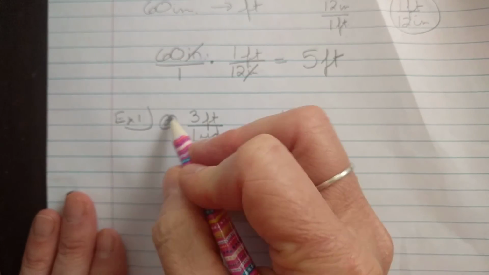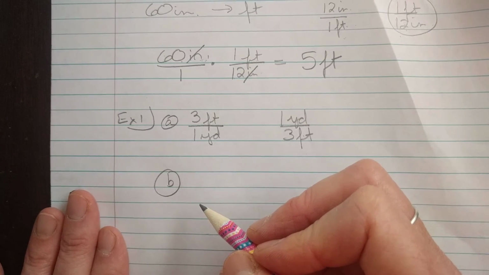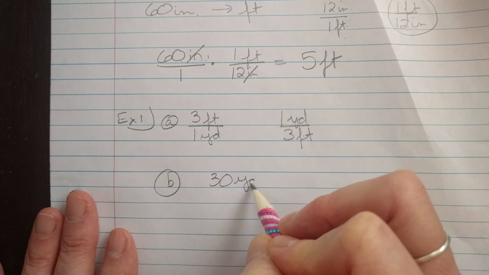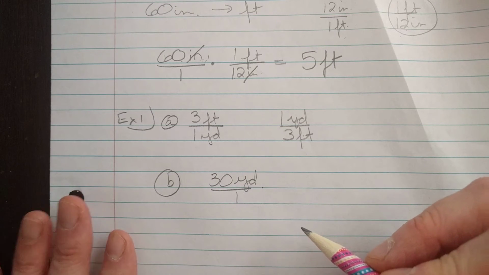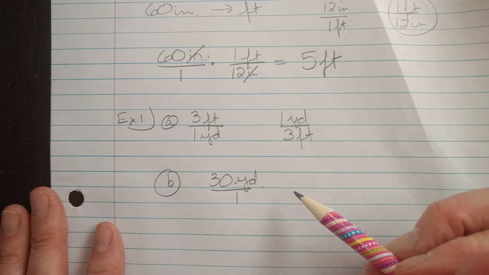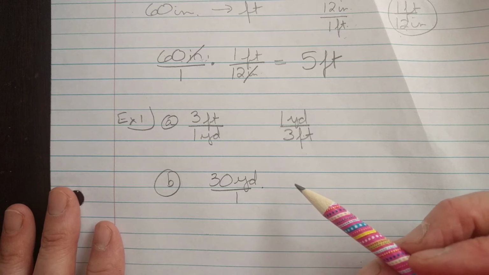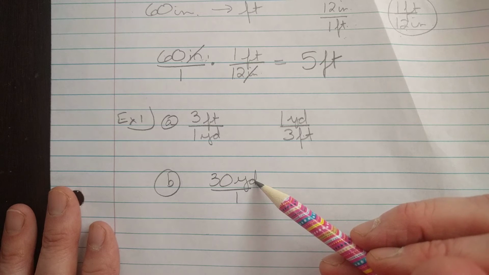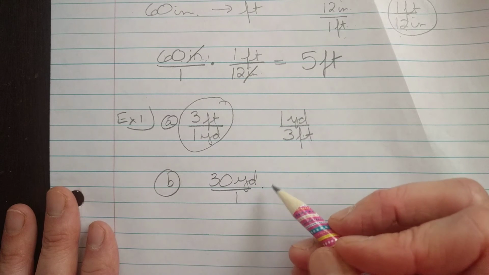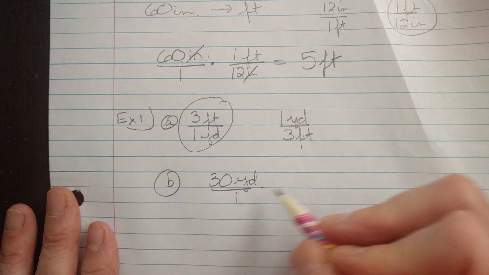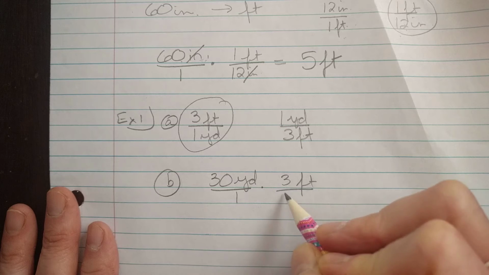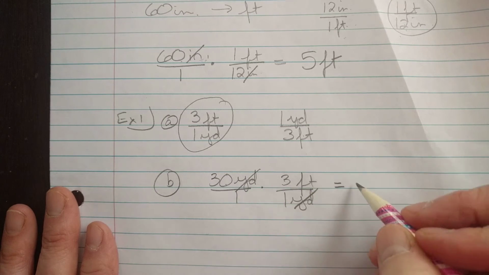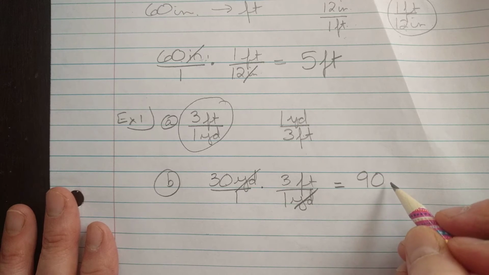Okay, in part B, they tell you to choose which unit multiplier you would use to convert 30 yards to feet. So we're going to have 30 yards, and we're going to try to convert to feet. They don't ask you to actually do it. They just say choose which one. So remember, we choose the unit multiplier that has the unit that we're trying to get rid of, yards, in the denominator. So that's this one. If we were to do the math, we'd multiply 30 yards over 1 times 3 feet over 1 yard. The yards will cancel. We'll multiply 30 times 3 is 90, and the only unit we're left with is feet.